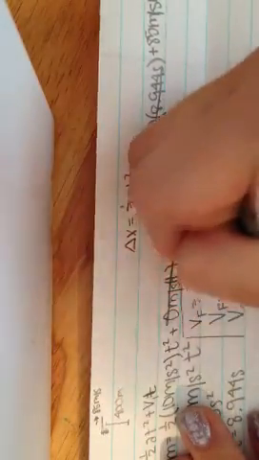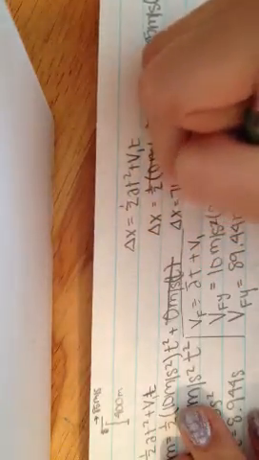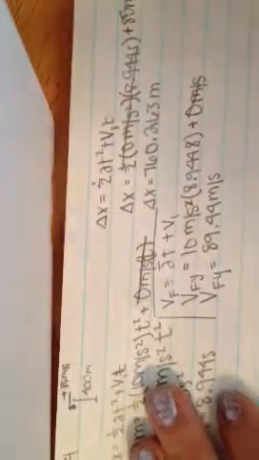If you put it in your calculator, the final velocity comes out to be 89.44 meters per second.